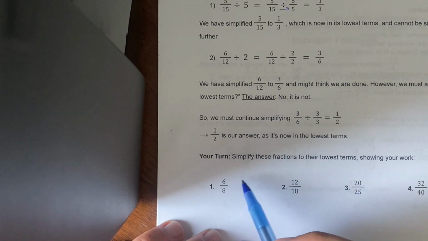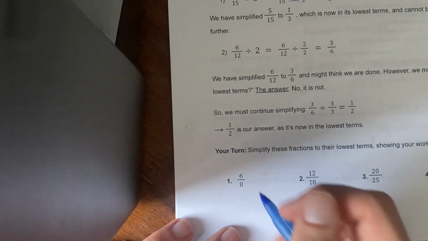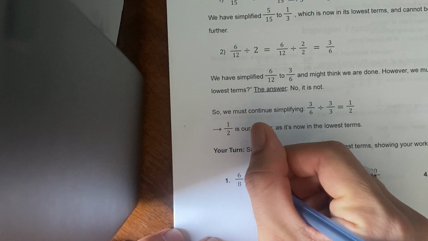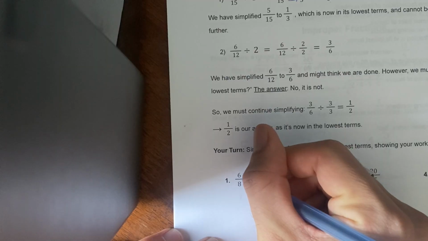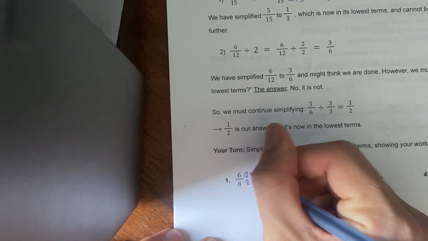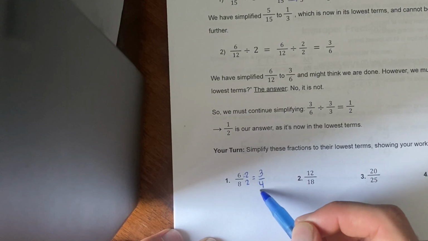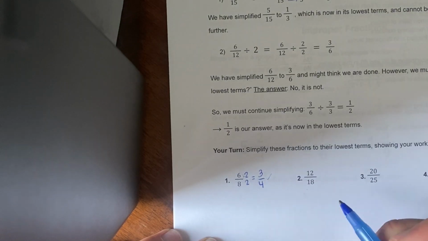So our turn here of doing this, 6/8. You say, what can go into both of those? I know 2 can, so let me try 2 and 2, and this is divided by. That will get me 3/4. Can it go any smaller than that? No, so that one is good.